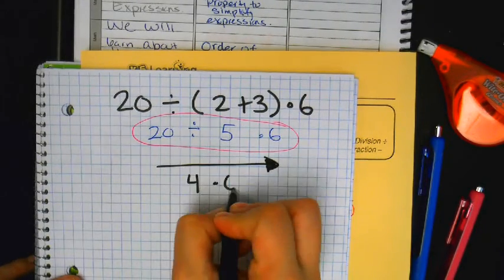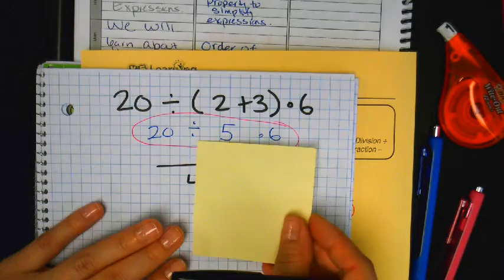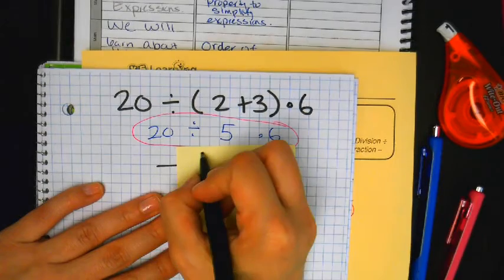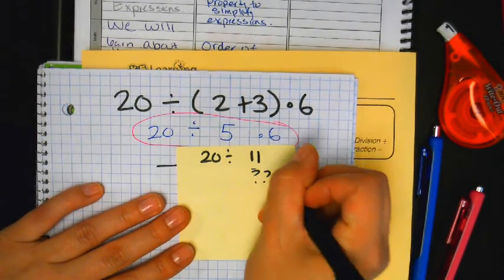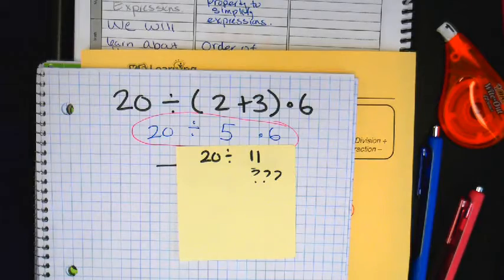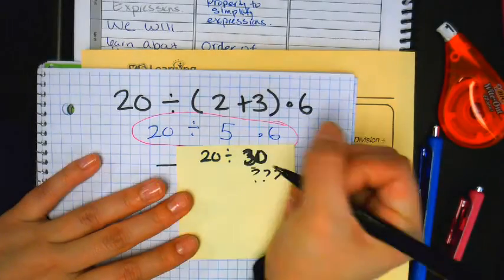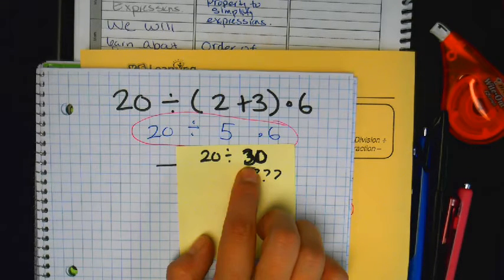4 times 6, 24. Now, what if you made the mistake of doing 5 times 6 first and got 30? Then when you drop down the 20 divided by 30, can you do that? No. You can, but you get a decimal and it's horrible and we're not doing that. It's 30. I was just trying to see if you were paying attention. Good job. So you end up with 20 divided by 30, which is not possible.